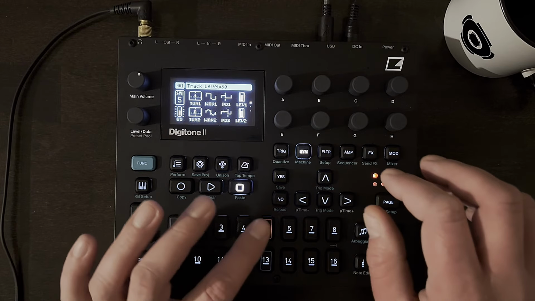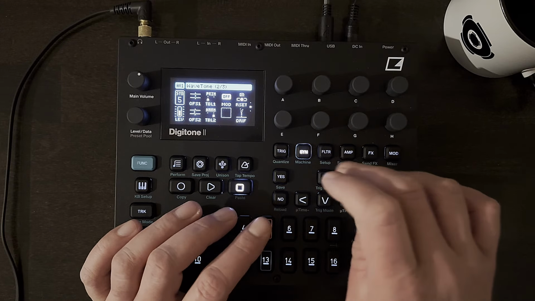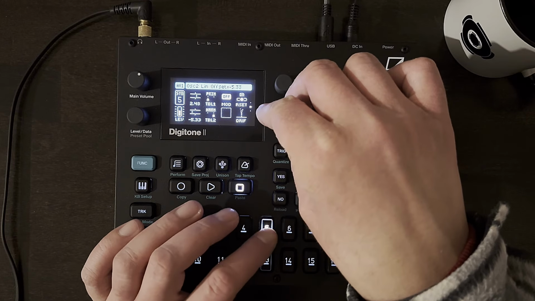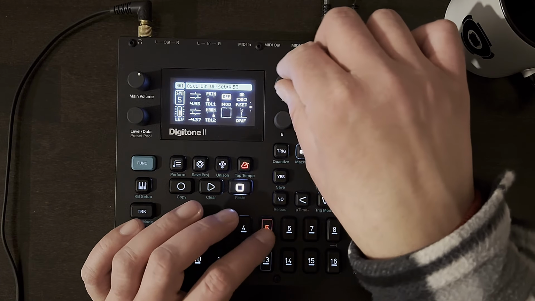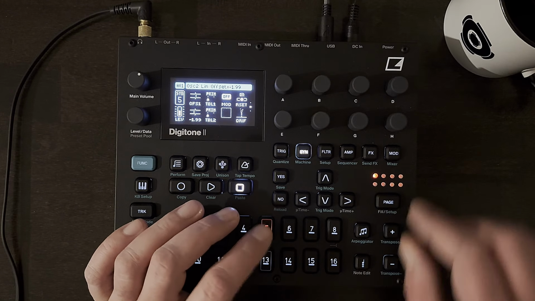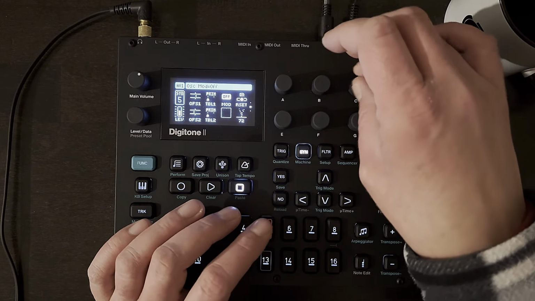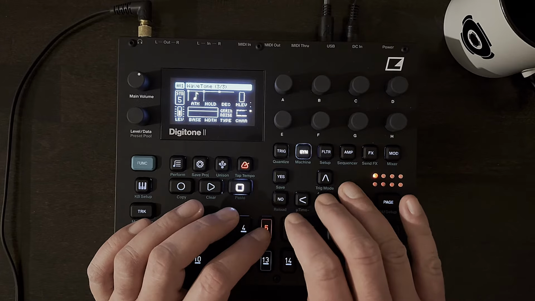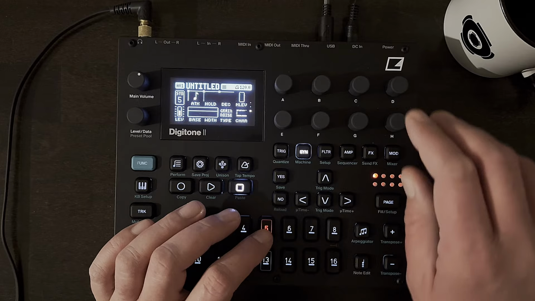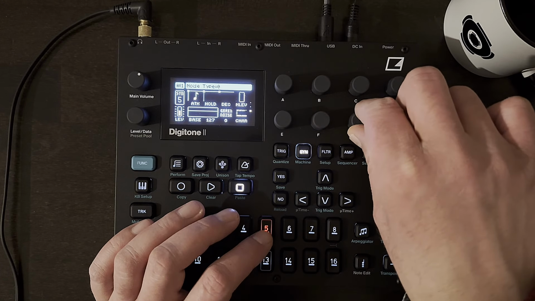Let's actually go really crazy with this thing. Really crazy was probably not the best description for that, but you know, just to get it, just change it.